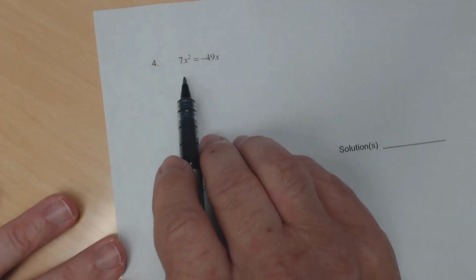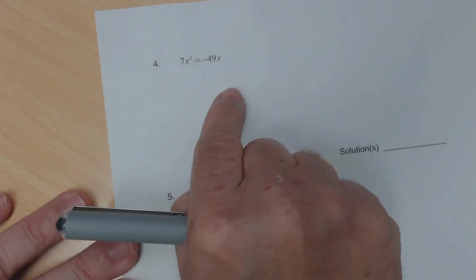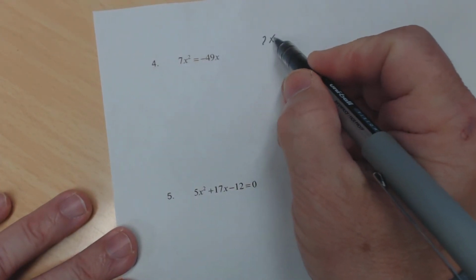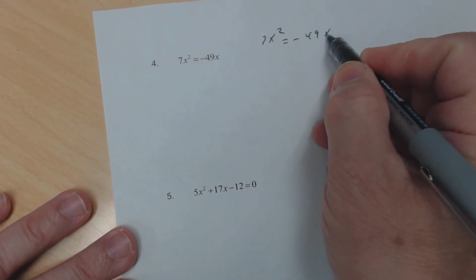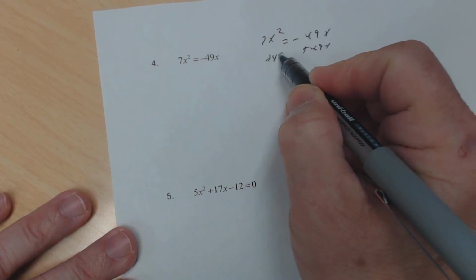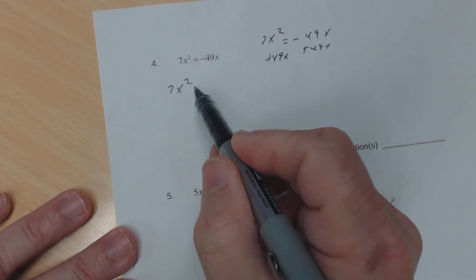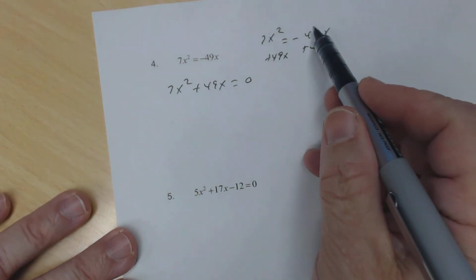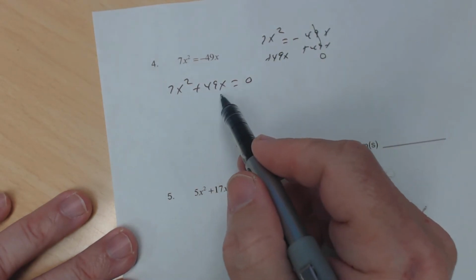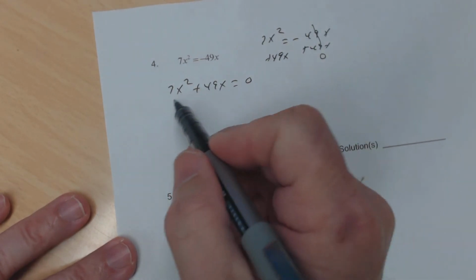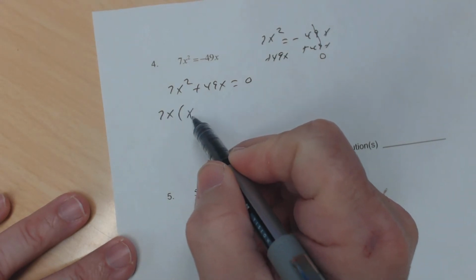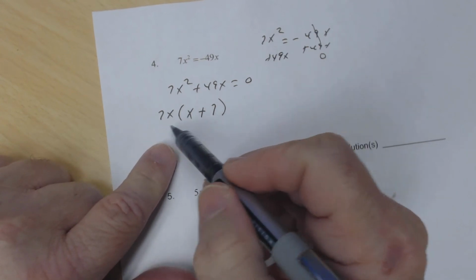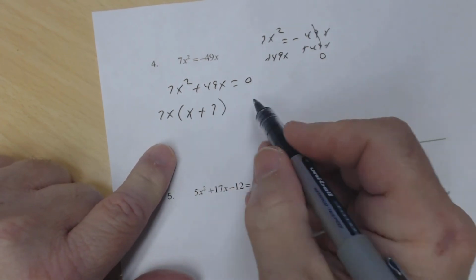All right, number 4. So number 4 is not in standard form, so you have to bring it into standard form. So I'm bringing the negative 49x over, so I'm going to add 49x to both sides. So technically I'm adding 49x to both sides. All right, so I get 7x squared plus 49x equals 0. A negative 49x and a positive 49x is 0. Okay, so factoring, I can factor out a 7x, so I get 7x times (x plus 7). And always check yourself. 7x times x is 7x squared. 7x times a positive 7 is a positive 49x.